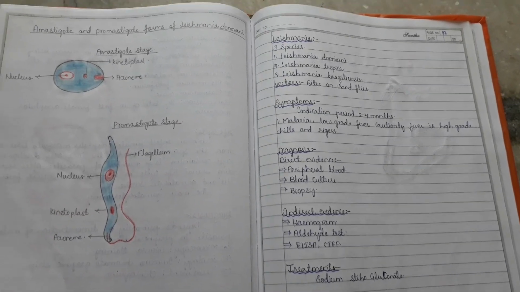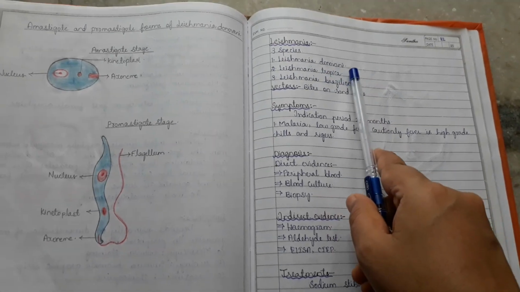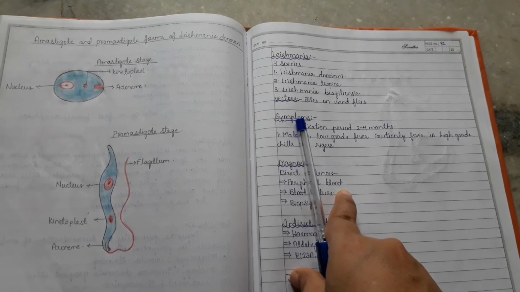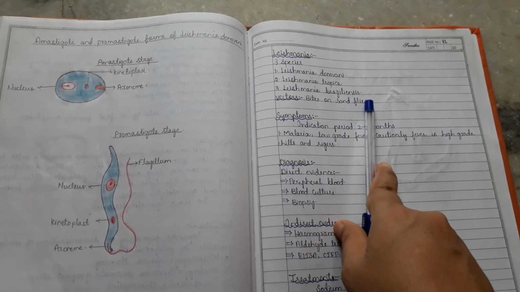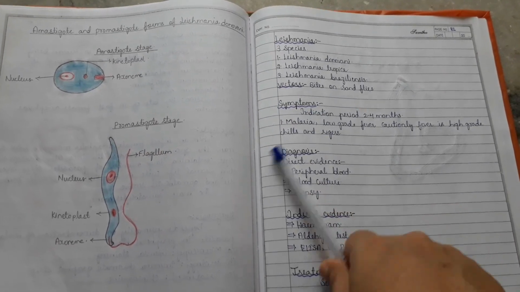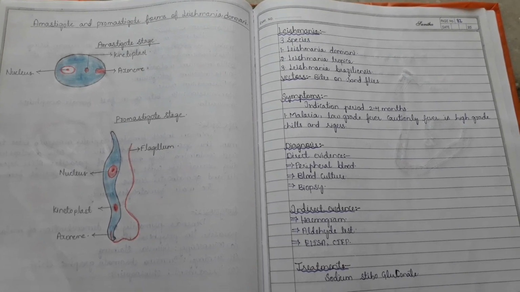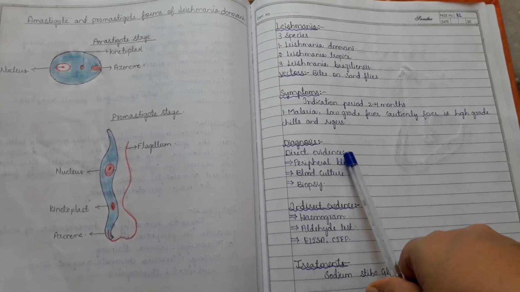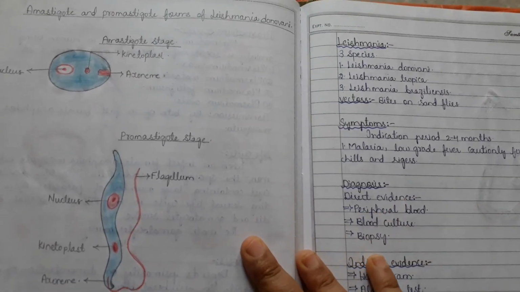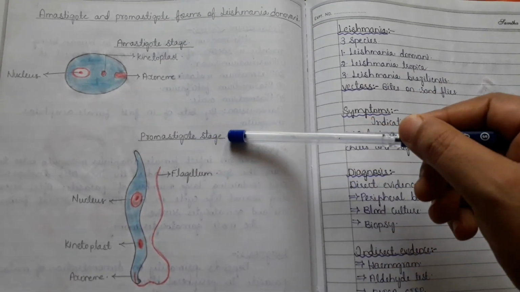So coming to Leishmania, three species: Leishmania donovani, tropica, and brasiliensis. The vectors are sand flies, through their bites. The incubation period is 2 to 4 months. This is a picture of the amastigote stage, and this is the promastigote stage.